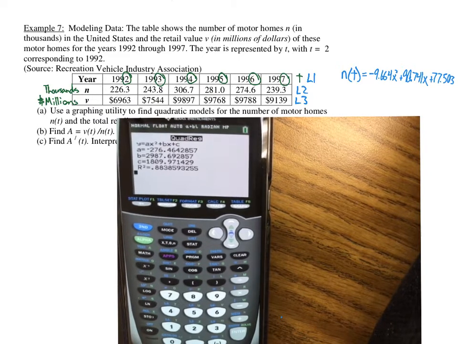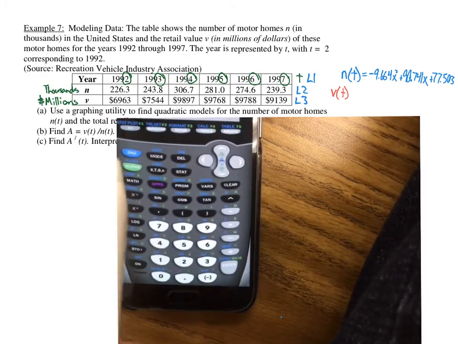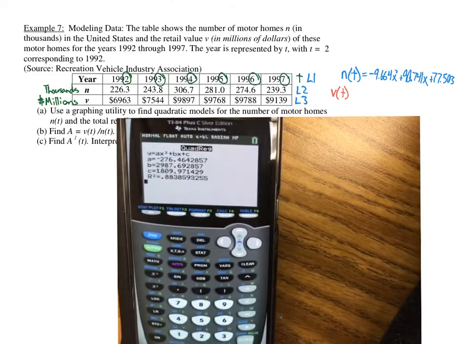Wait, how did you get L3? It's above the number 3. If you hit second L3. Okay?